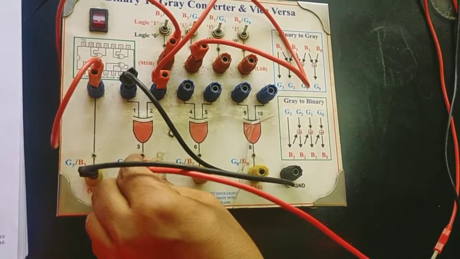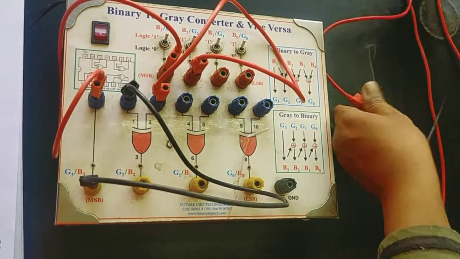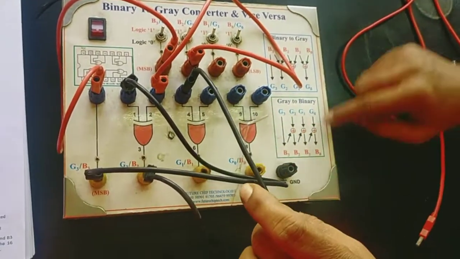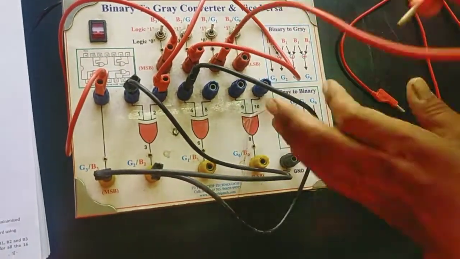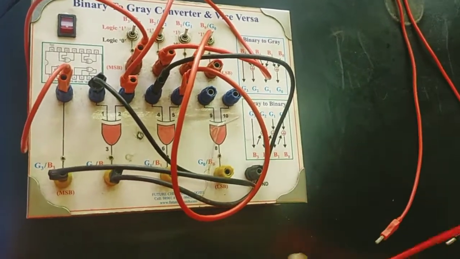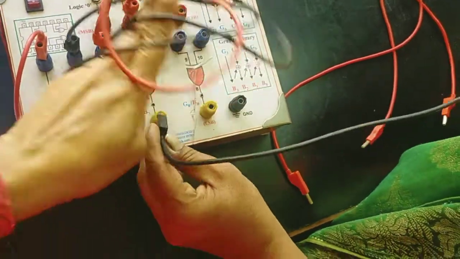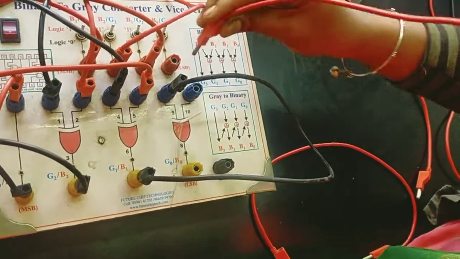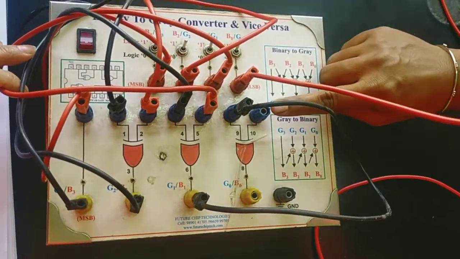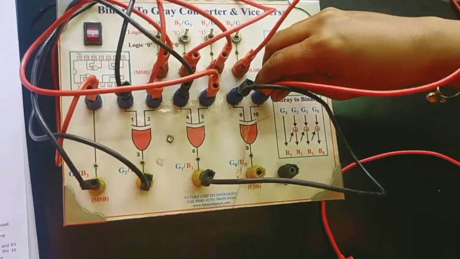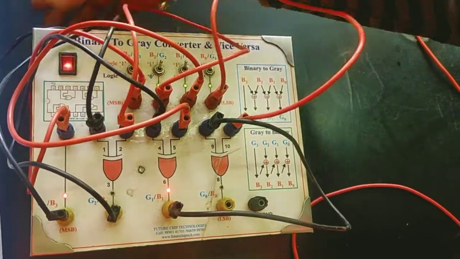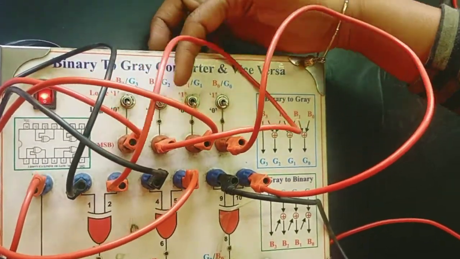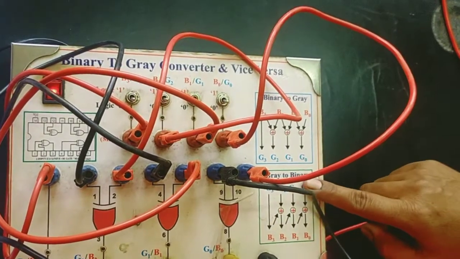Then the B2 resultant bit, we need to connect to one input of the next XOR gate, and the next bit here. Got it, students? Then in the next step, B1 is connected to one input of this XOR gate, and the next G0 is connected to another input of this XOR gate. Similarly, we switch on the supply, and then we observe all the conditions from 0 0 0 0 to 1 1 1 1. So this is what we can say is gray to binary conversion.